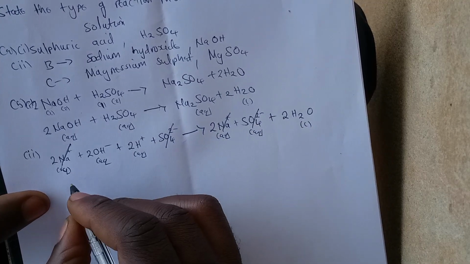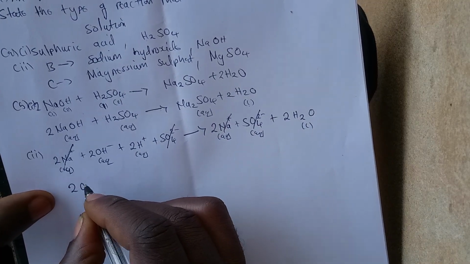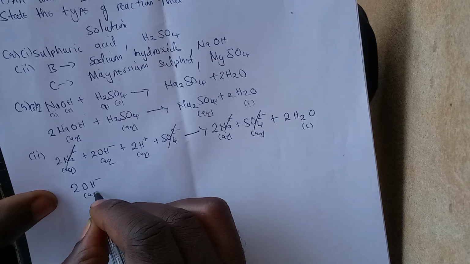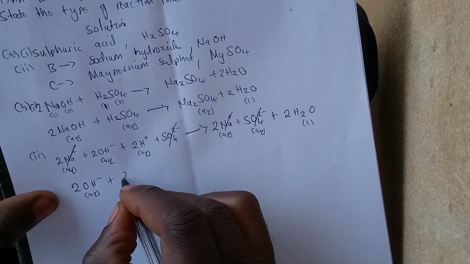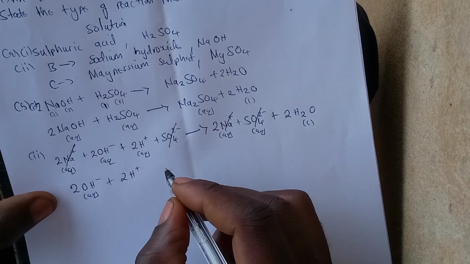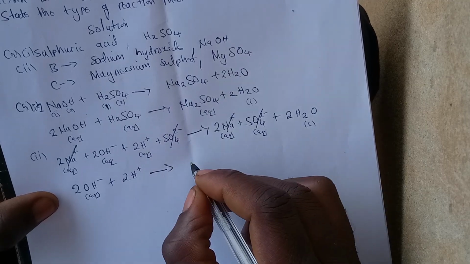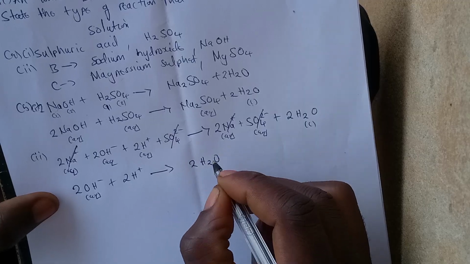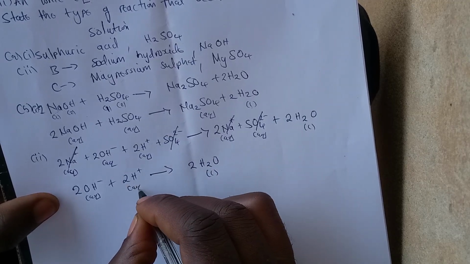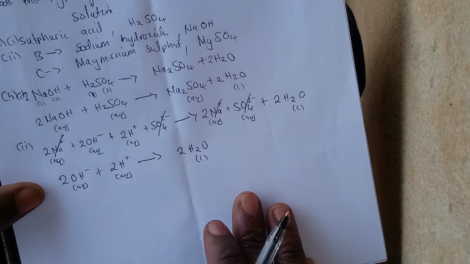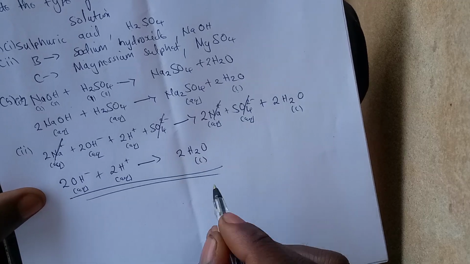Then we write what remains: 2OH negative, which is aqueous, plus 2H positive, aqueous, is equal to 2H2O, which is liquid. So that is our ionic equation.